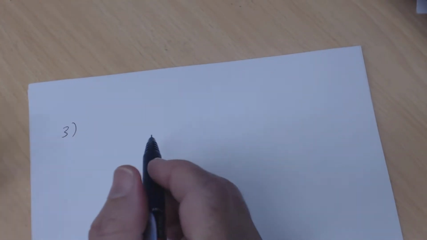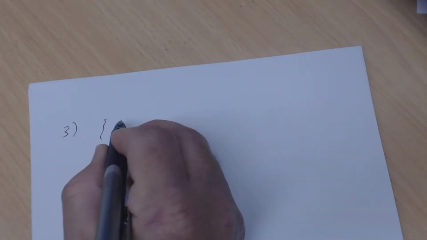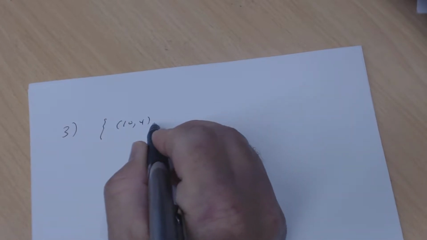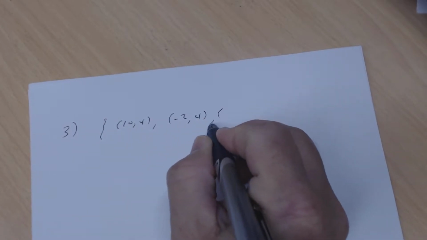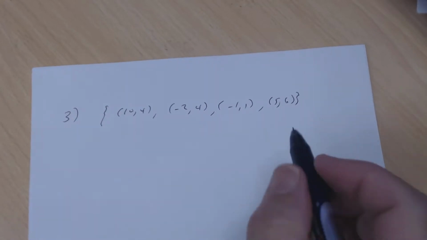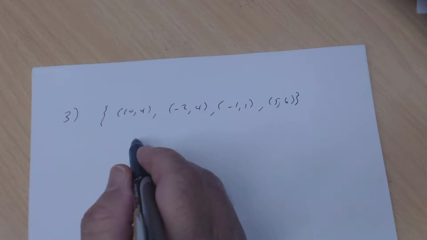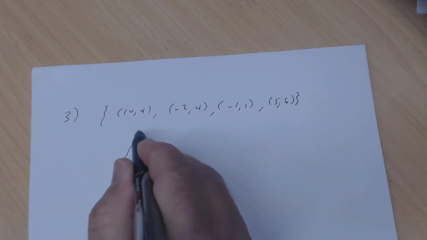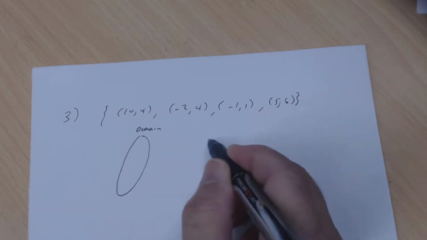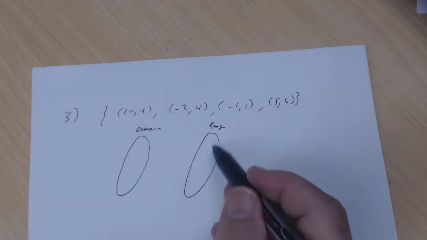All right, number 3. Suppose we had this one: (10, 4), (-2, 4), (-1, 1), and (5, 6). So I have this set of ordered pairs, so I'm looking at this relation. I want to determine if this relation is a function. So I'm going to look at the mapping. Here's my domain, and here's my range. Your set of x coordinates, your set of y coordinates.